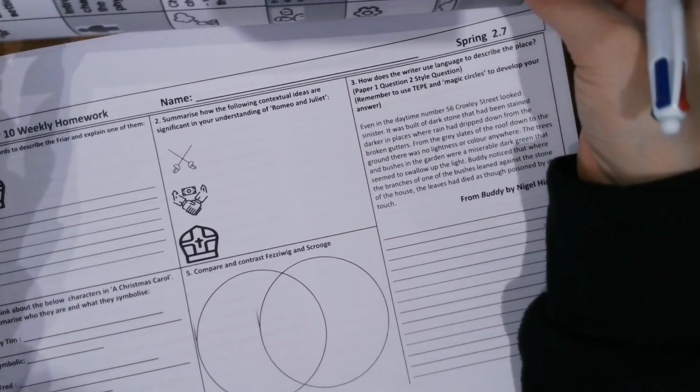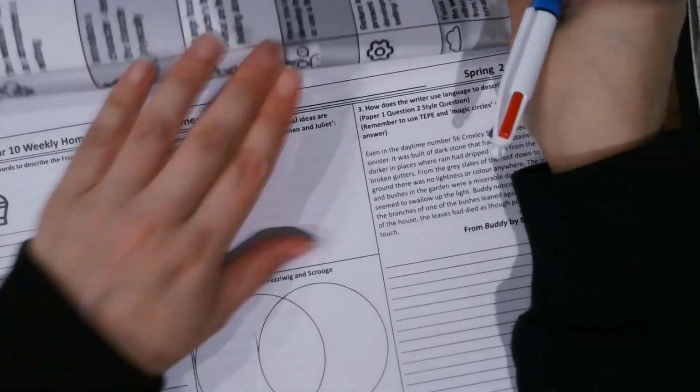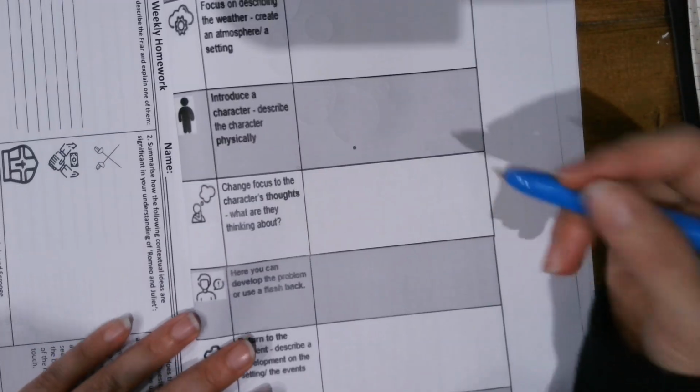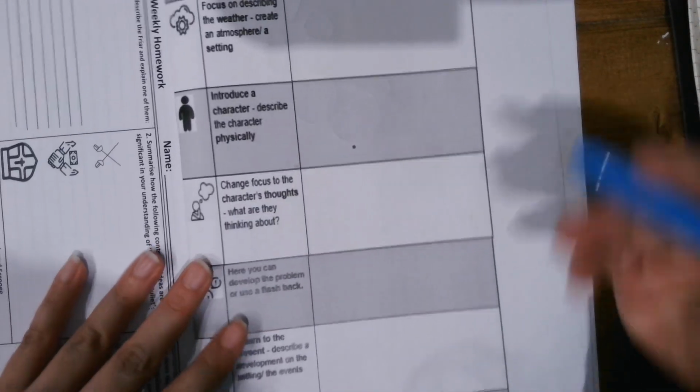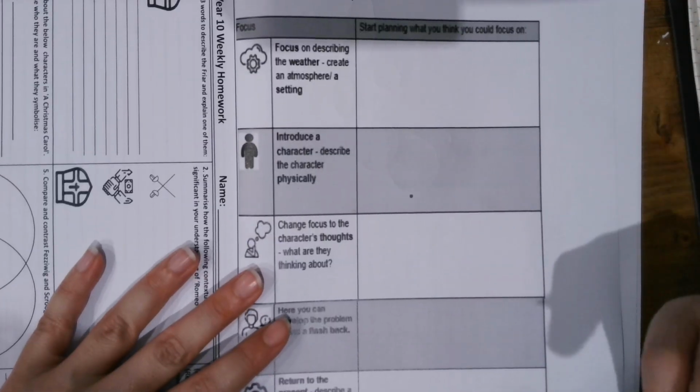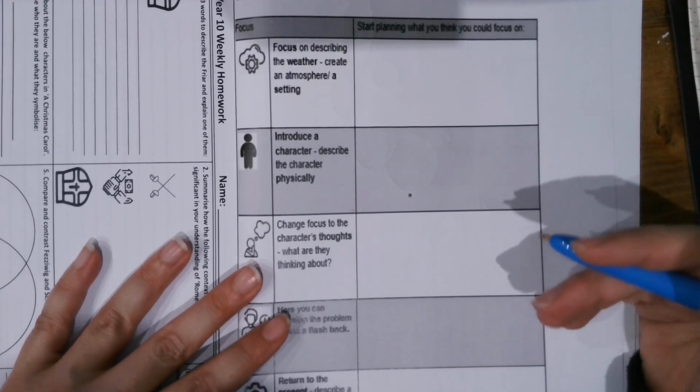Okay, so this homework is all about planning. It's going to be really short because it's really about your ideas. So you have to fill this in. Try not to write it. This is key. It's not about writing it, it's about thinking, what would I write in the different sections?